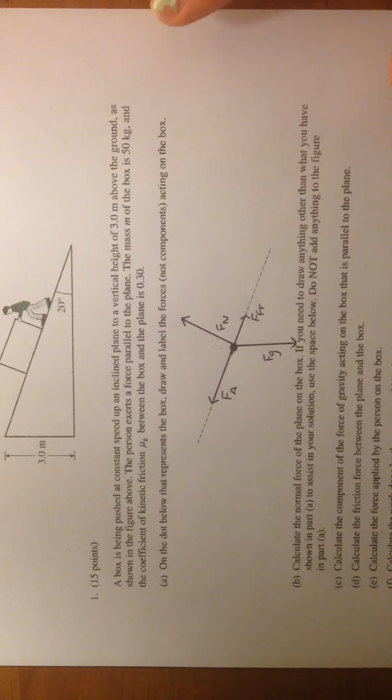So you have to remember your normal force is always perpendicular to your plane, and then your applied force is obviously going to be parallel to the plane, and then your friction force will be working in the opposite direction as your applied force. But then the tricky part is gravity is always perpendicular to the ground, so it's not perpendicular to the plane at this point. So we just have to remember that gravity is actually in two components, but as I said, don't draw it on here.